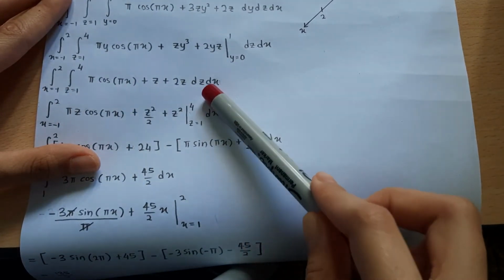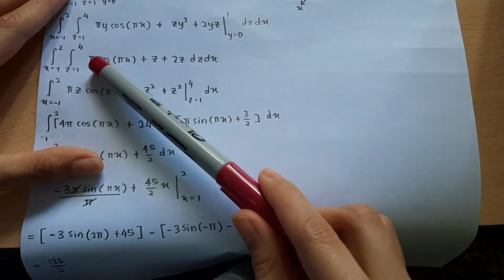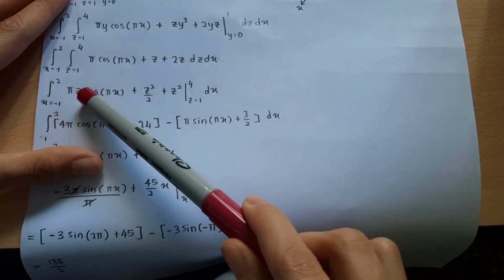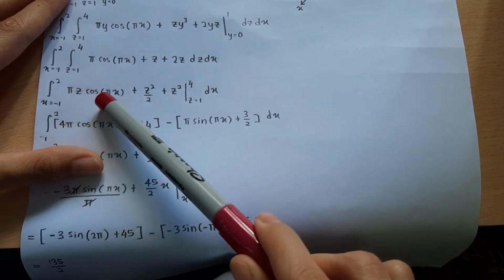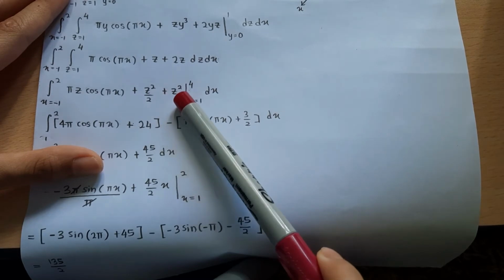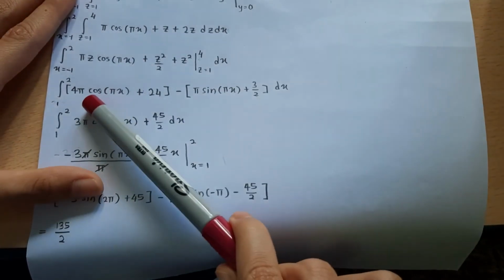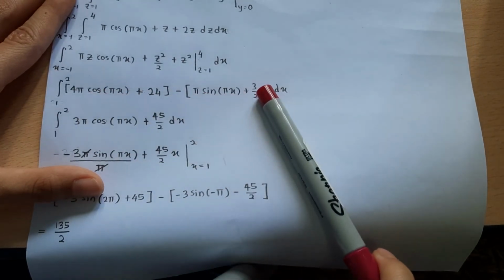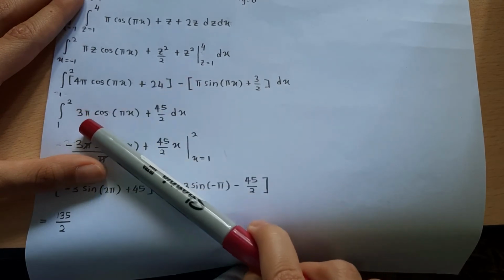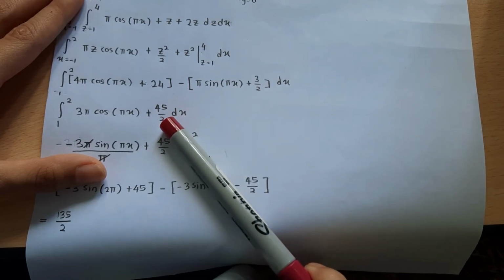Now we need to integrate with respect to dz. For this, we just add 1 to the power of z, so it becomes pi z cos pi x plus z squared over 2, and here is z squared. We substitute the values of z, and we will get this function here, and then we simplify the equation. So we will get 3 pi cos pi x plus 45 over 2 dx.